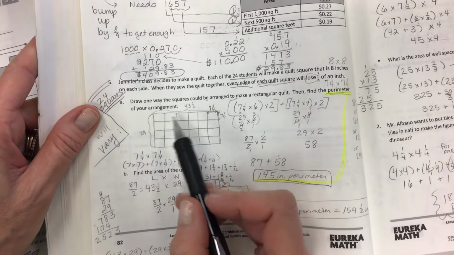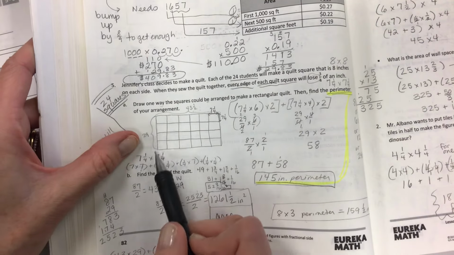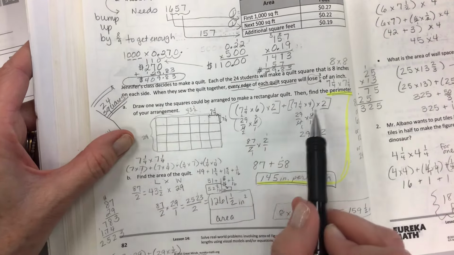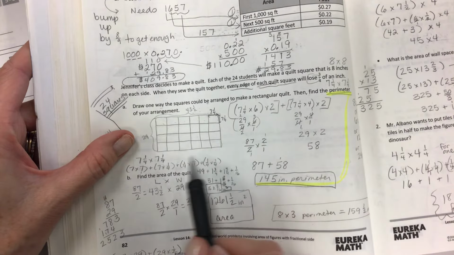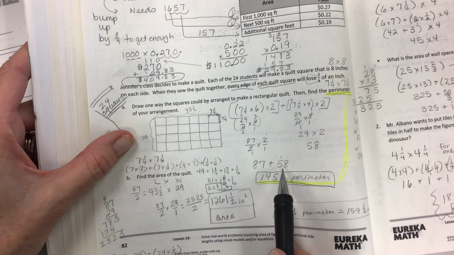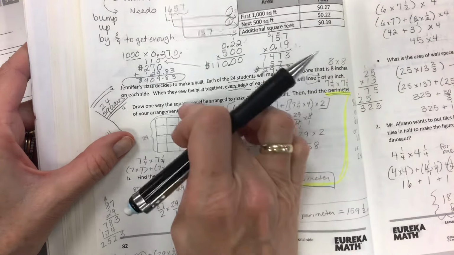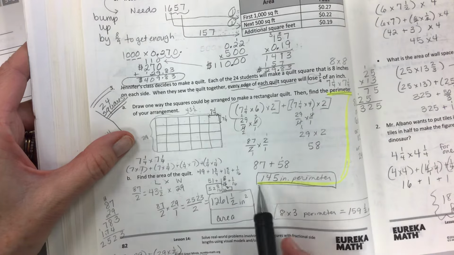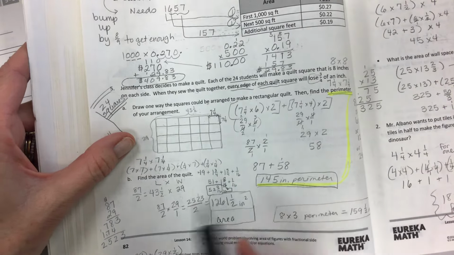So if you have your 43.5 as your length, you have to get the width, which should be 29, the 6 and the 4. Add for the distance around. You should end up with 87 plus 58, which would be the two sides here for 87 and the two sides here for 58. So the perimeter is 145.